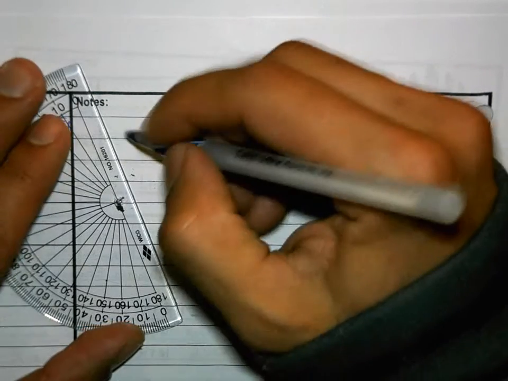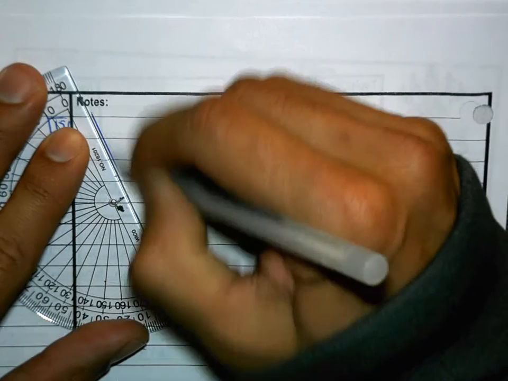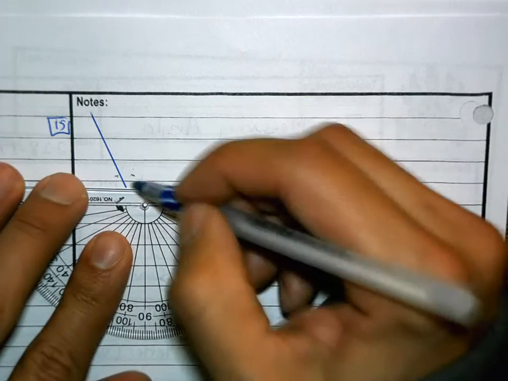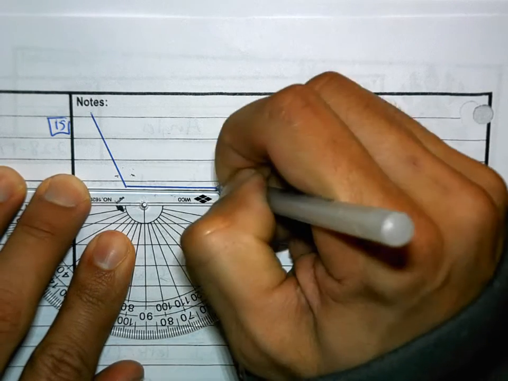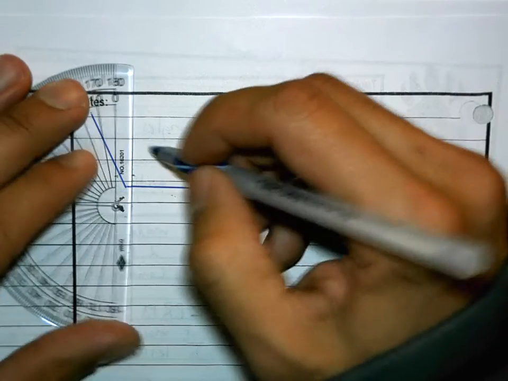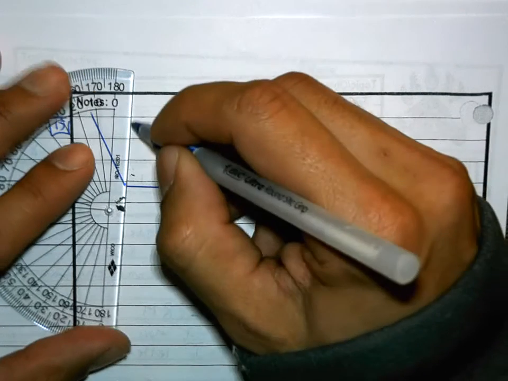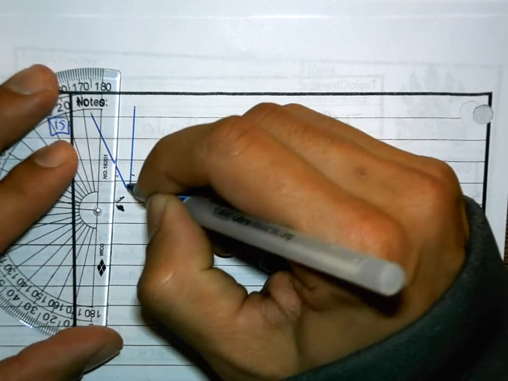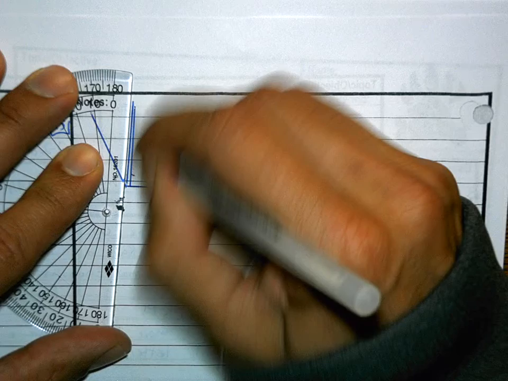Has a little picture. Oops, that didn't come out very good. We'll do it like that.